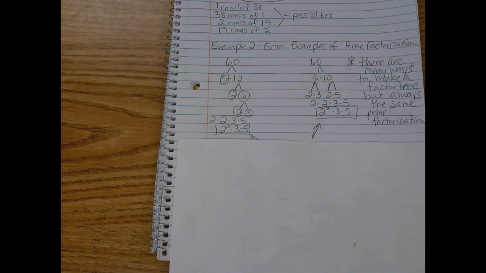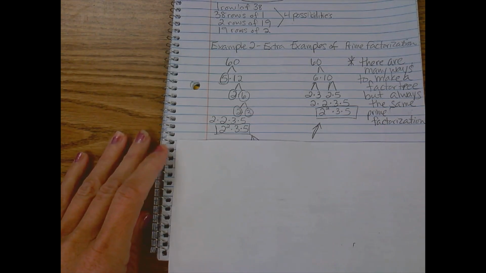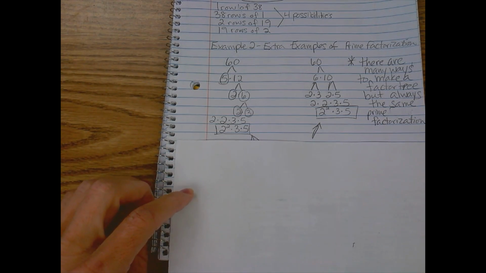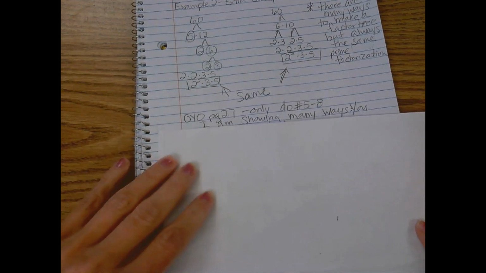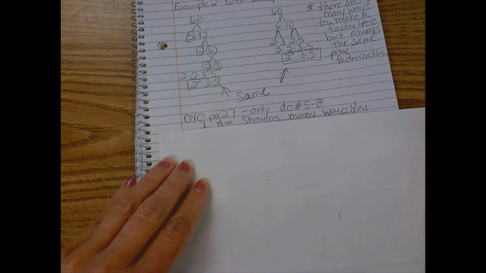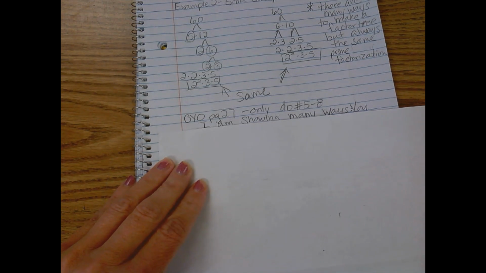We are not doing example number 3. It's not something that you guys need to worry about. So skip example number 3, and I want you to go ahead and focus on the on your owns on page 27. Only do numbers 5 through 8. You only have to make your factor tree one way.